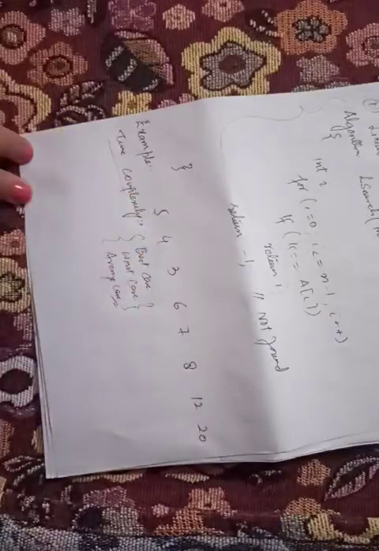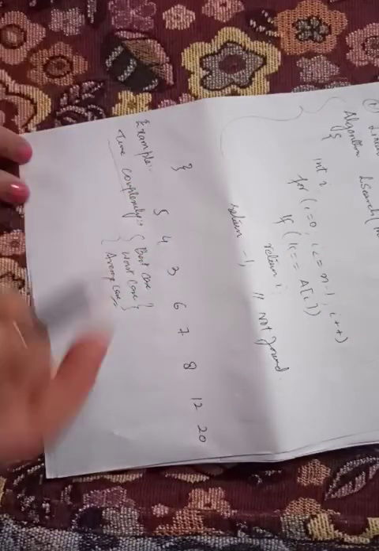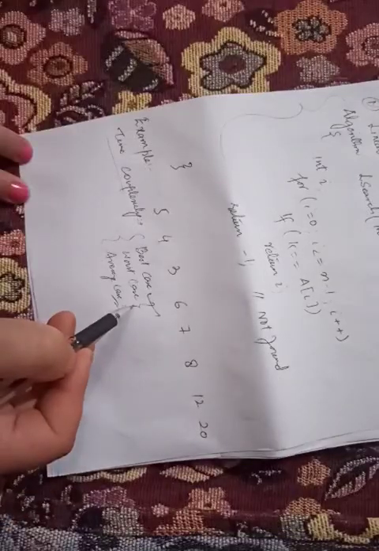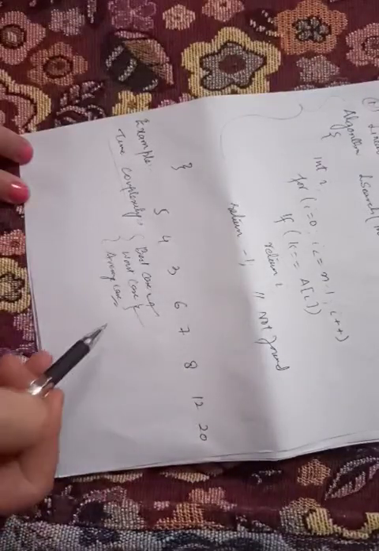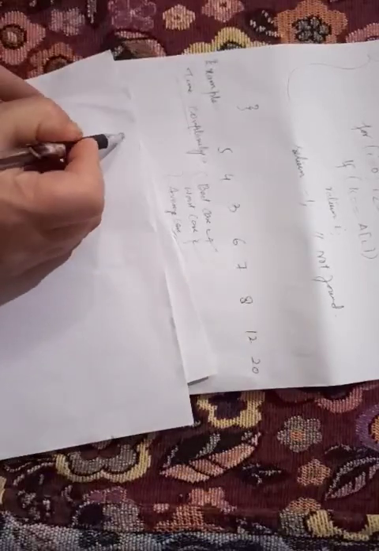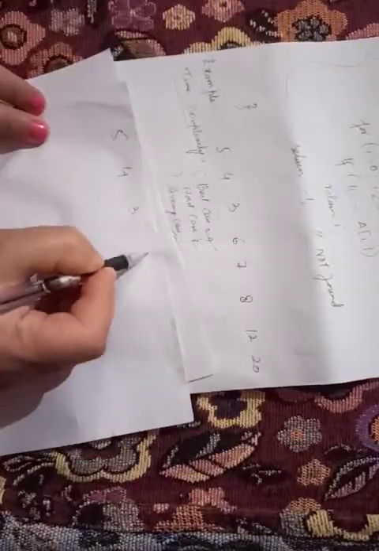So we will take this example and see how we can calculate the best case efficiency of a linear search, what is the worst case efficiency of the linear search, and what is the average case efficiency of the linear search. By taking this example over here, 5 3 6 7 8 12 and 20.